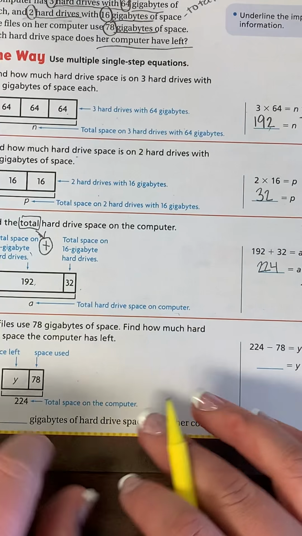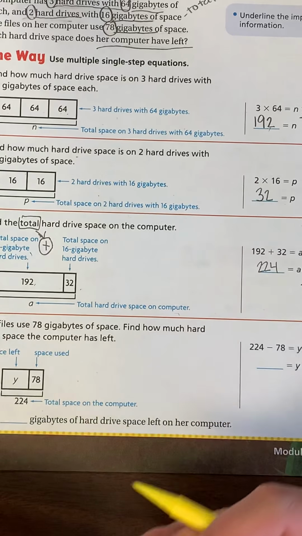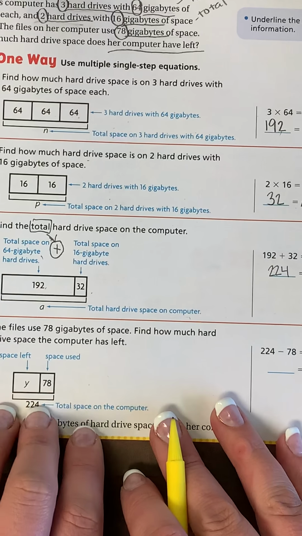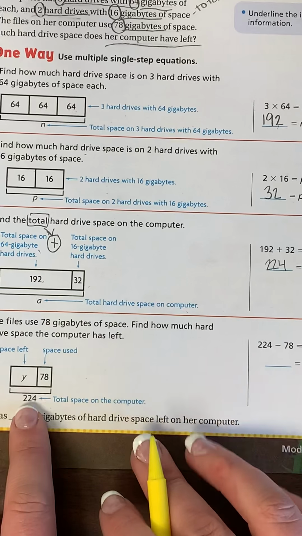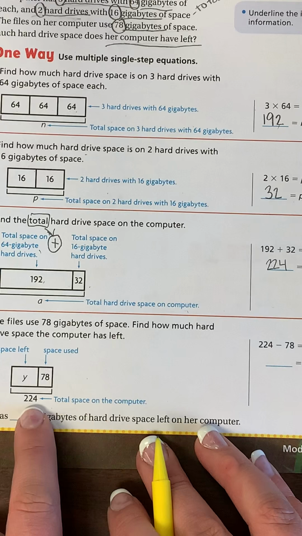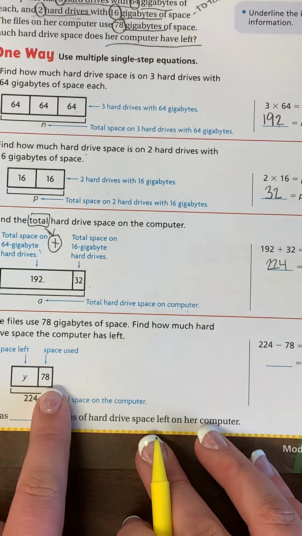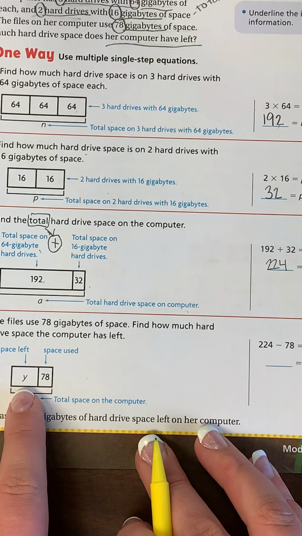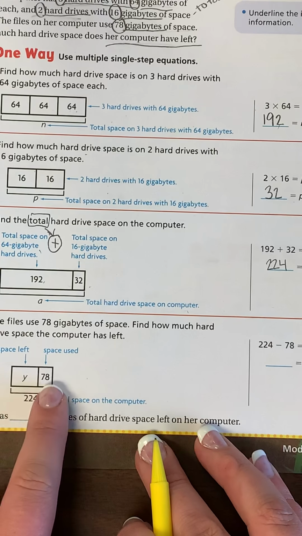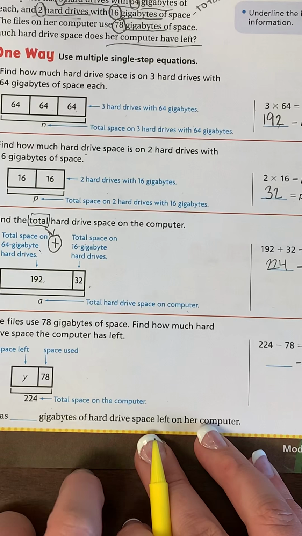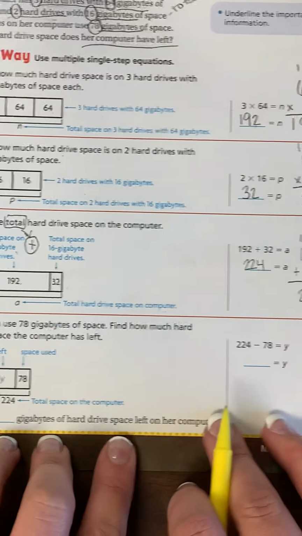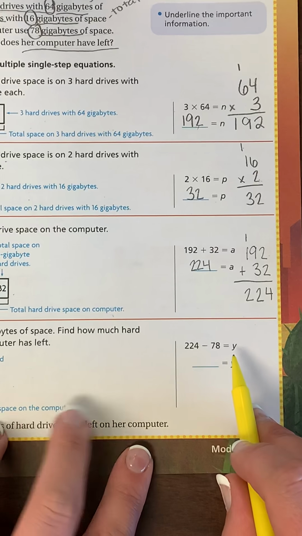Now, let's go to step 4, which is that last part of the word problem. It's just broken into pieces for us. It says the files use 78 gigabytes of space. Find out how much hard drive space the computer has left. So we know that the computer has a total space of 224 gigabytes. We've used 78 gigabytes with the files. We are looking for what is left. So it's a part whole again, okay? We are missing a part though this time, which tells us to subtract. So in our workspace, let's go over here and do that.